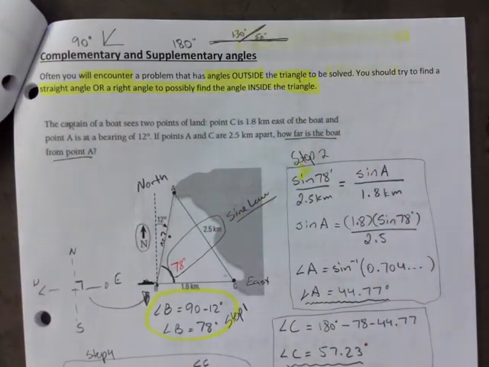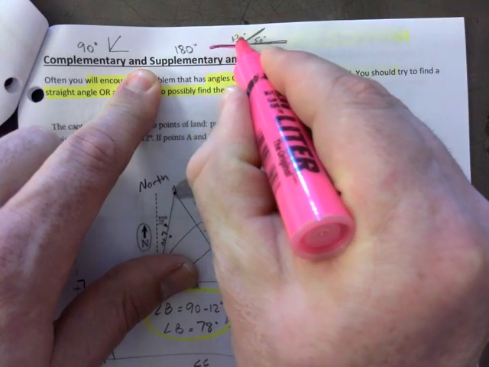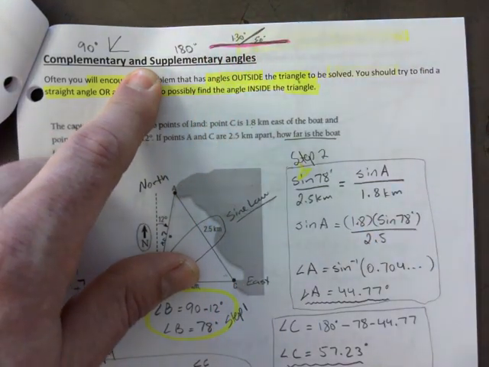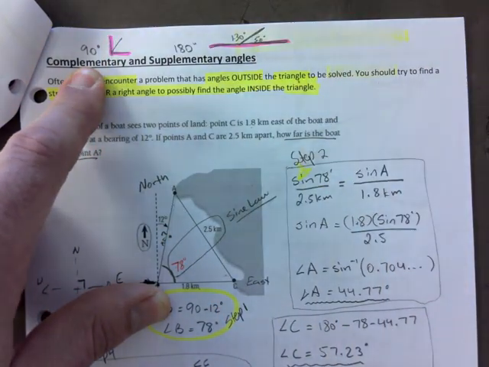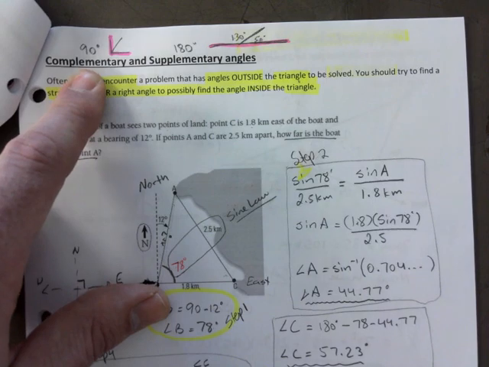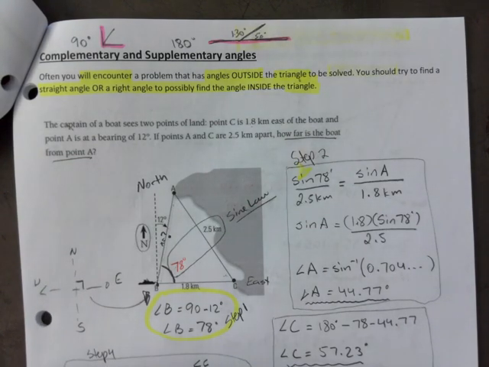Where's my highlighter that I use for this one? So supplementary, this is on page 32. You're looking for that straight angle. And when it comes to complementary, you're looking for a corner of some sort. So it will be quite obvious on the diagram. It's not going to be out of nowhere, or randomly I take 180. No, it's 180 when there's a straight line of some sort. Okay? So we have that going. Go ahead.